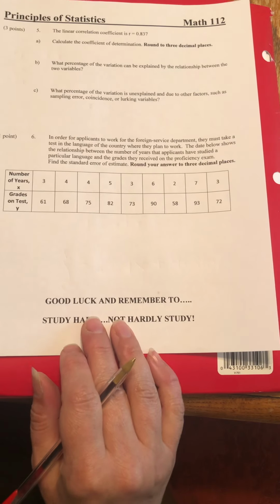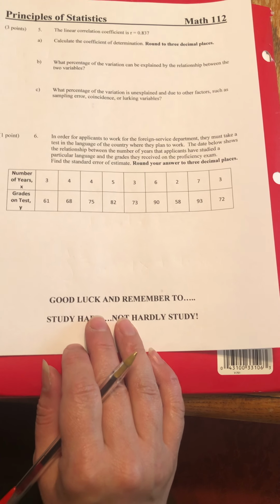Next page. I think this is the last page. Here we go. Give me 1 second.